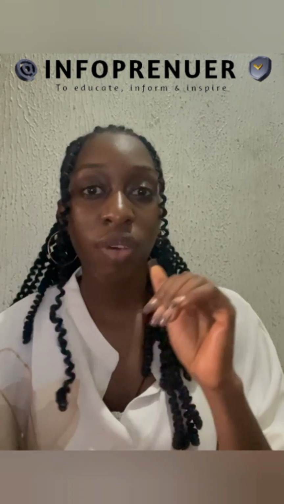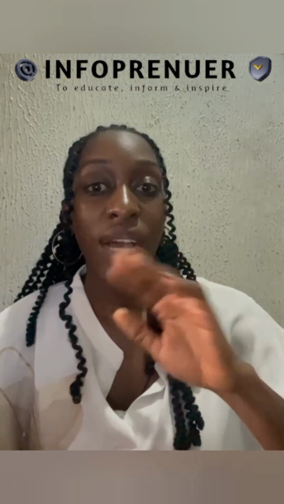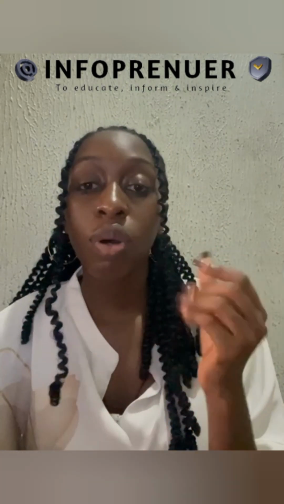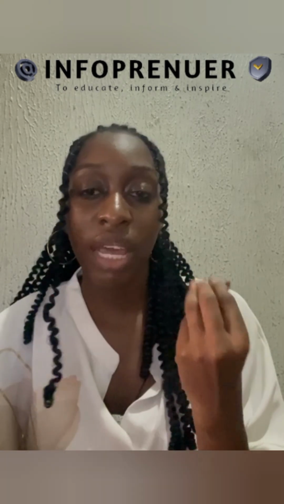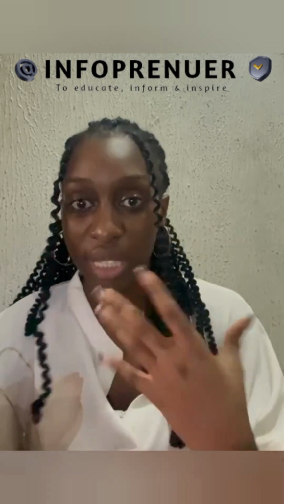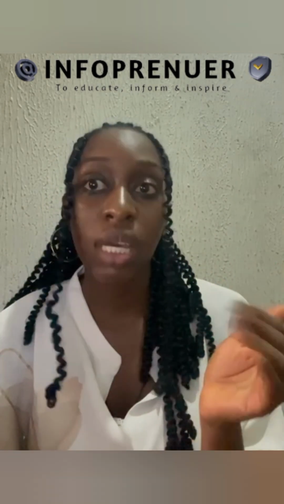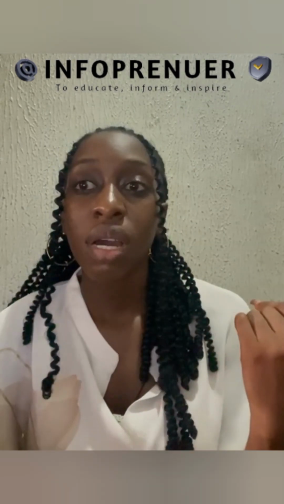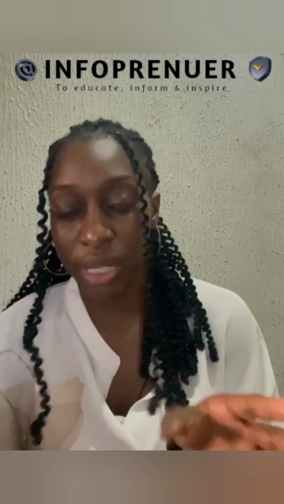Then in cases of extra pulmonary tuberculosis, that is tuberculosis that affects other organs besides the lungs, for lymph node tuberculosis, we will see symptoms like painless swelling of the lymph nodes, often in the neck. Then for spinal tuberculosis, that is affecting the spine, we will see symptoms like back pain, stiffness, and possible neurological symptoms if the spinal cord is compressed.